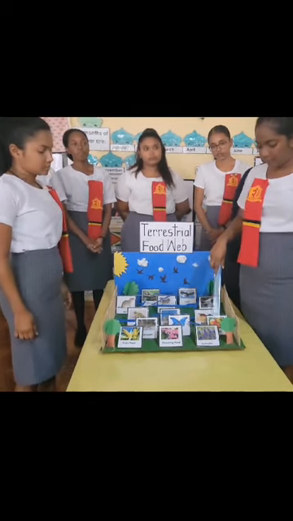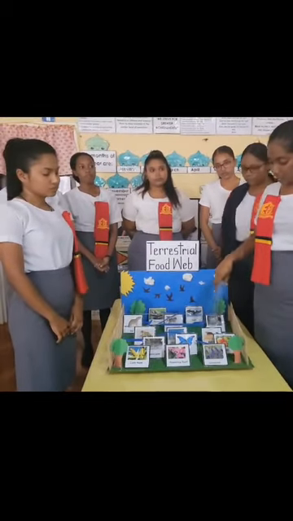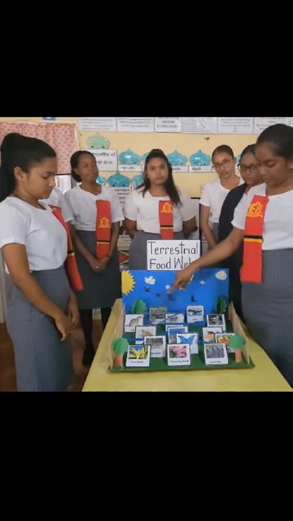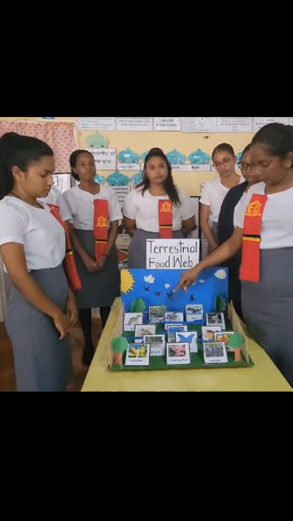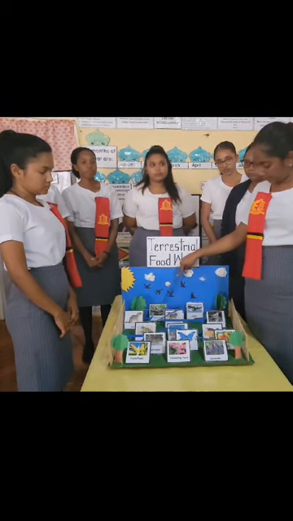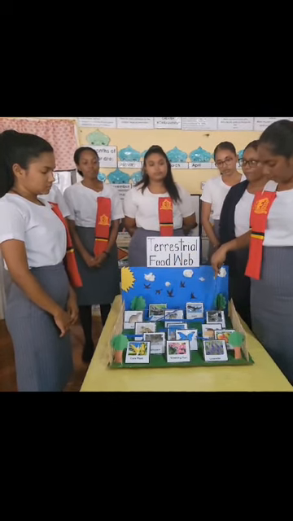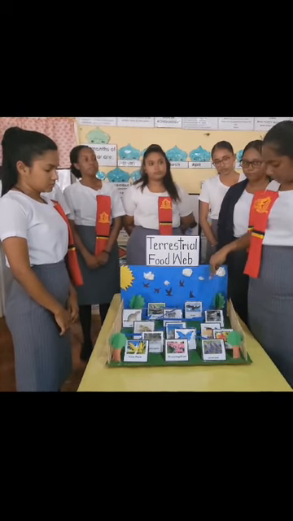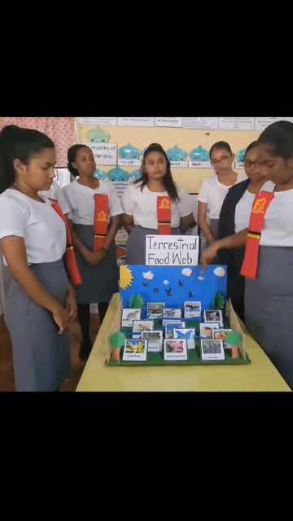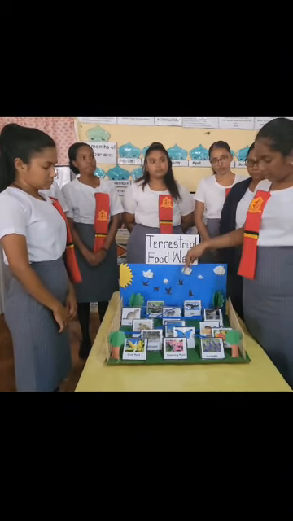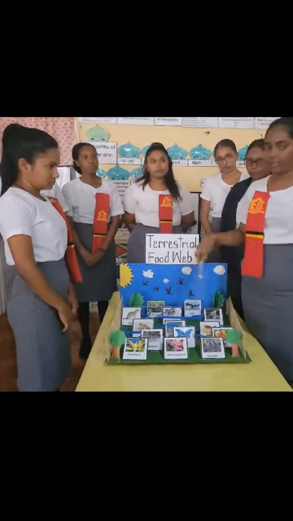Over here we have the mango. Mango is being eaten by the fruit fly. The fruit fly is being eaten by the frog. The frog is being eaten by the eagle as well as by the python. And here we have the thrush, which is being eaten by the eagle and the wolf as well. And the wolf is being eaten by the python.